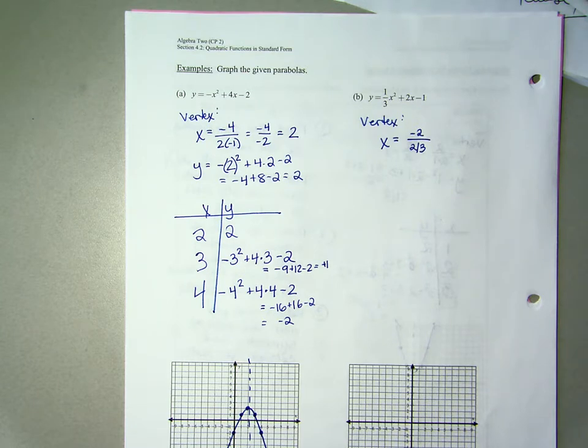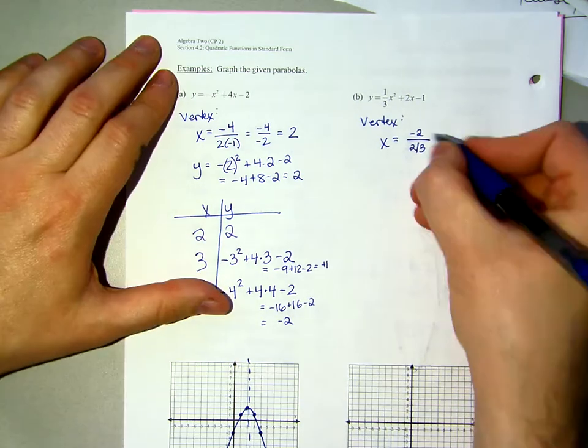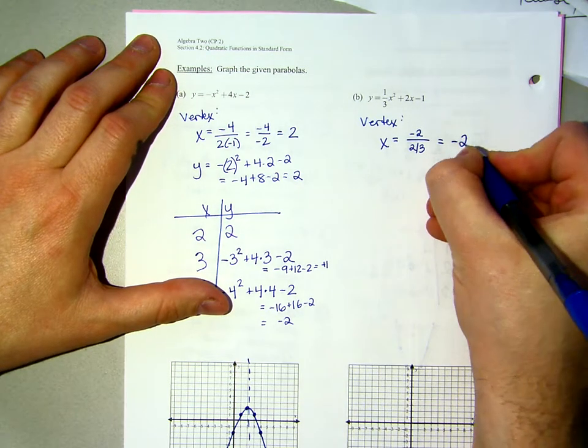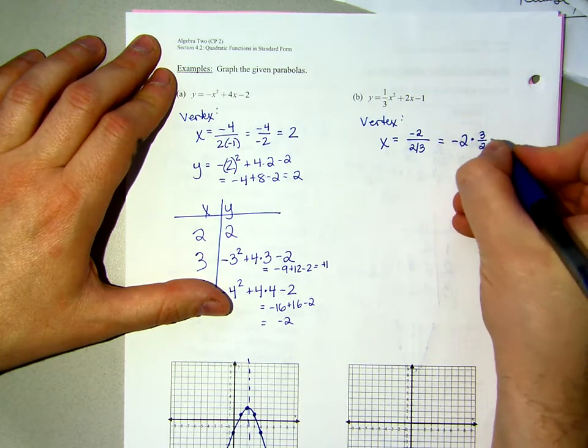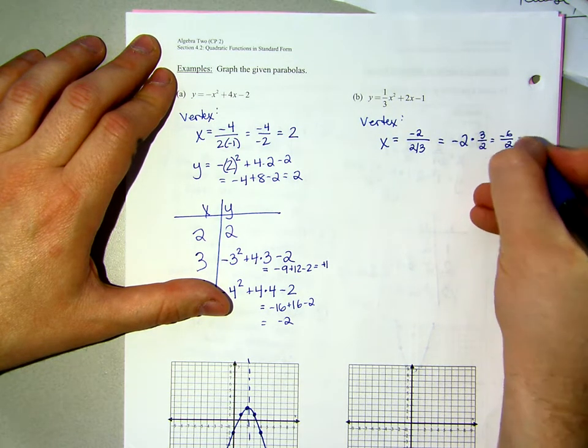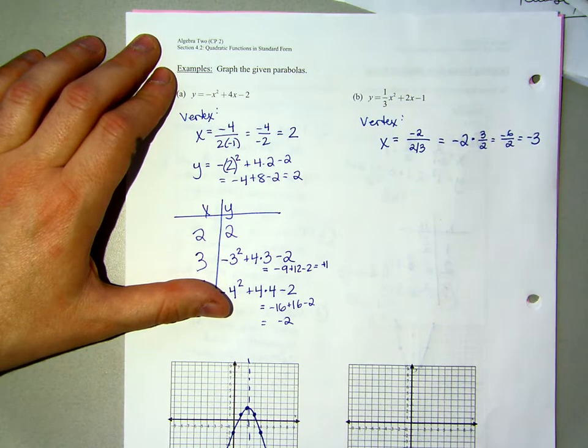Shreya? Yeah, instead of dividing by a fraction, we can multiply by the reciprocal. I think that's an easier way to think about doing this. That's going to be negative 2 times the reciprocal of 2/3, which is 3/2. The x is negative 6/2. Oh, that's really not too bad. That's just negative 3.